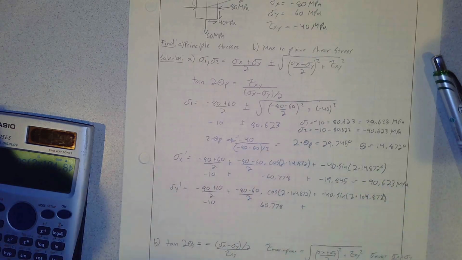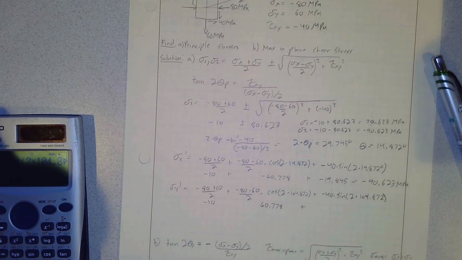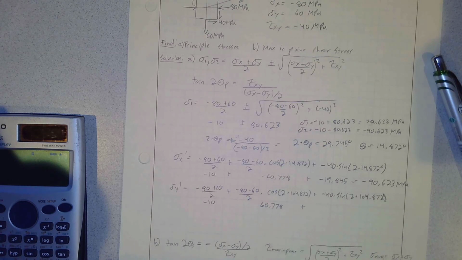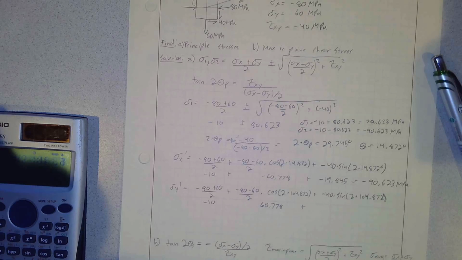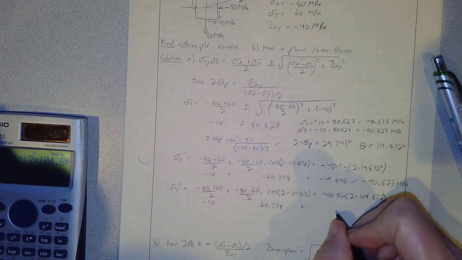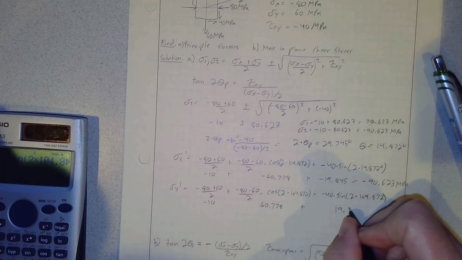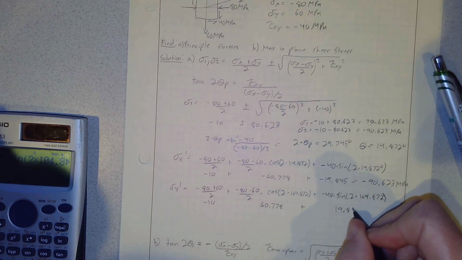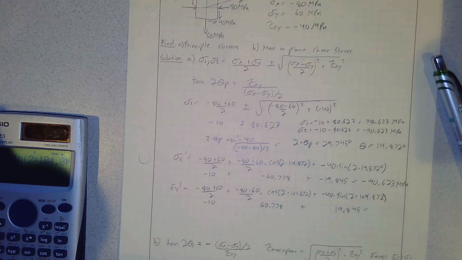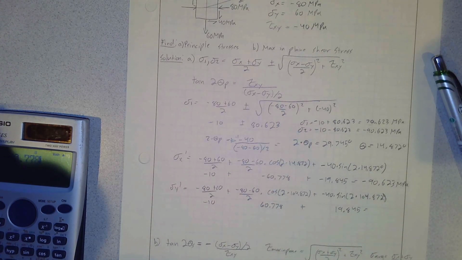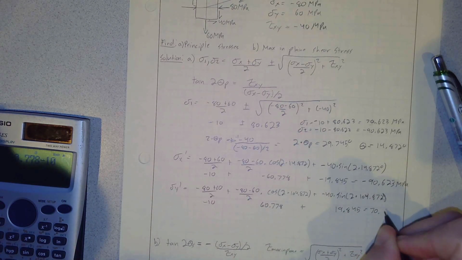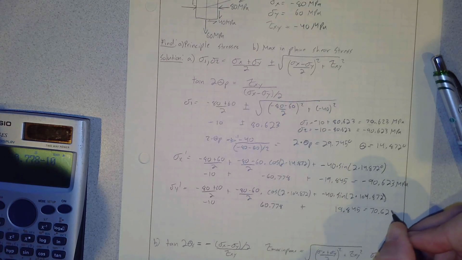And now this side, negative 40 times sine of 2 times 104.872. This is 19.845. So we add those three together, plus 60.778 minus 10, and we get 70.623 MPa. So it does check out.